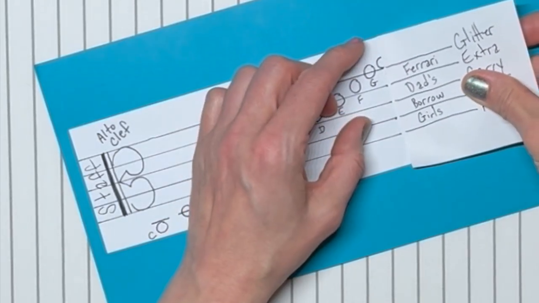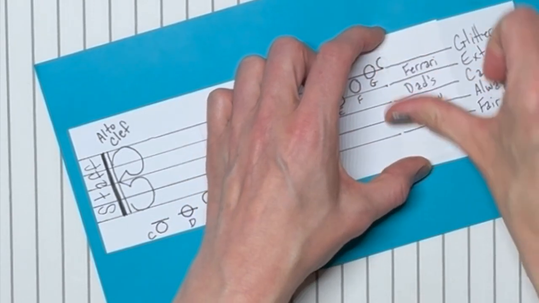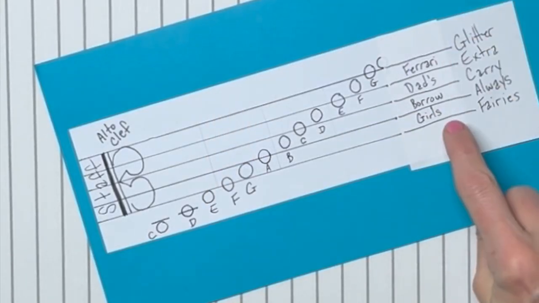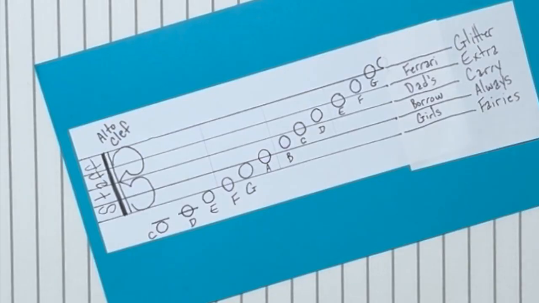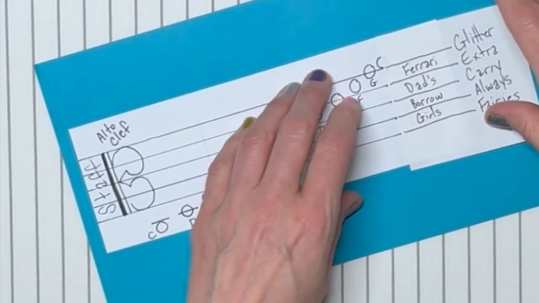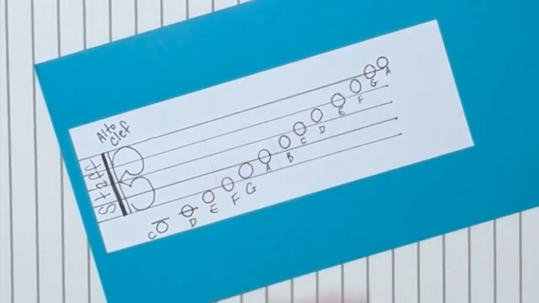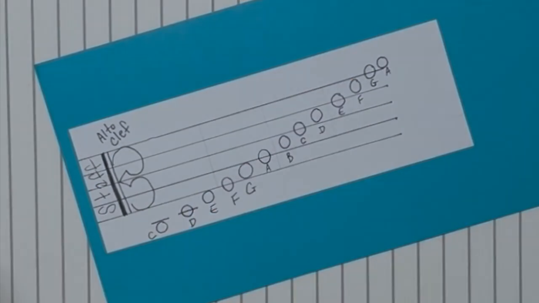Or if you prefer, and I gotta be honest, this is my favorite, this one. Okay, so the spaces, we do girls borrow dad's Ferrari. And this one is just so fun. For the lines, fairies always carry extra glitter. And of course, I will put that in a still so you can copy the one that you like the best.